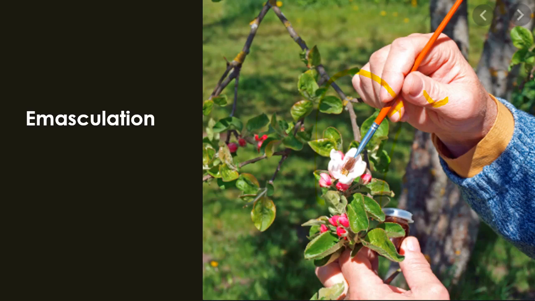If you have a proper brush, you can collect the pollen grains of a flower. It has to be of the same species, and you can dust it on another flower so that pollination can take place artificially. These are all artificial methods. We are not waiting for any pollinating agents. It's an artificial method. Clear? This is called cross hybridization.